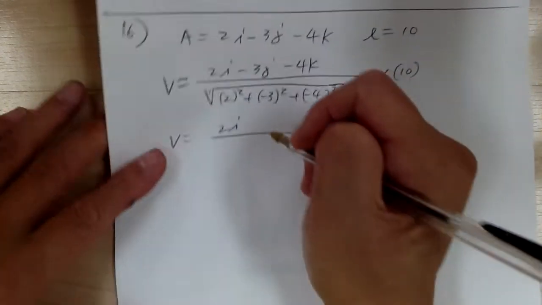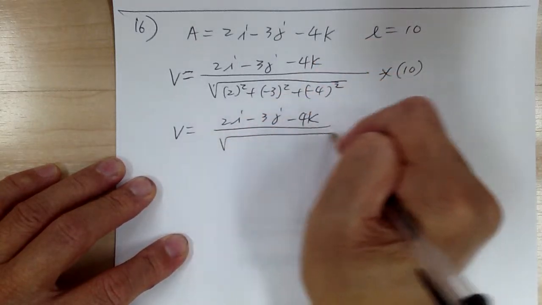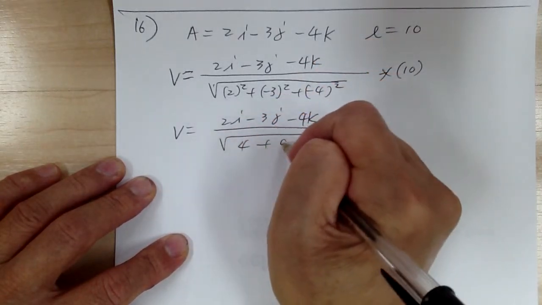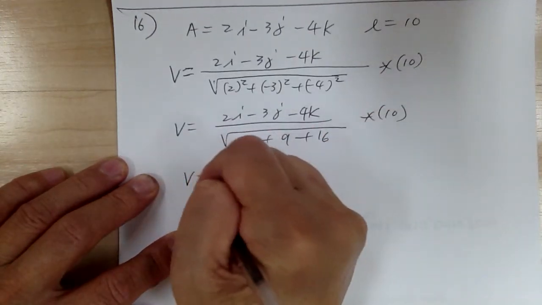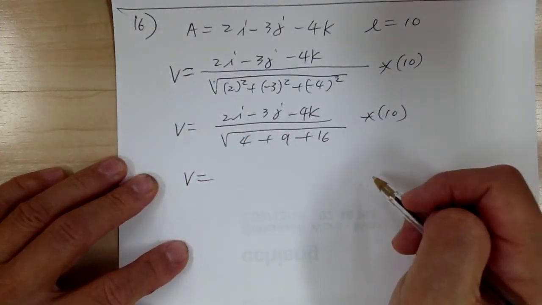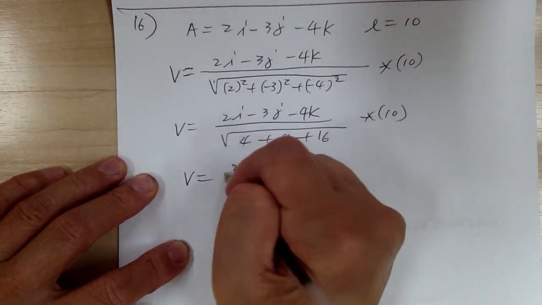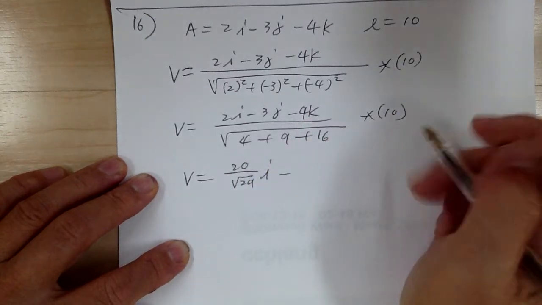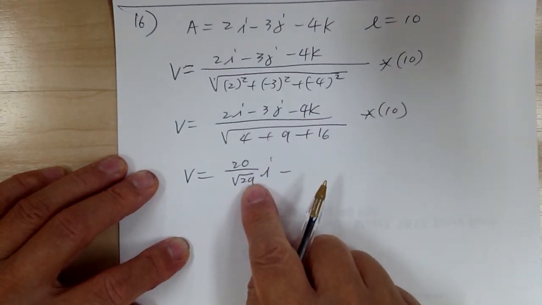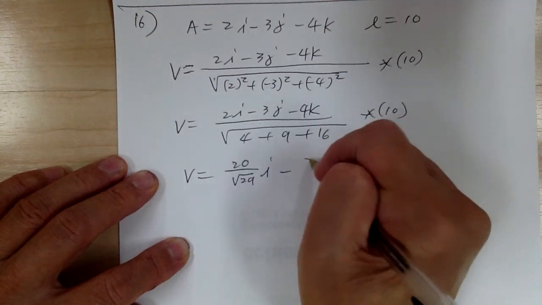So just work it out. So 4 plus 9 plus 16, times 10. Okay, so this will give you 29. So go and multiply, you get 20 over square root of 29 i minus... Now normally you don't leave the square root on the bottom, but since that's the answer in the book, I'm just going to allow that.